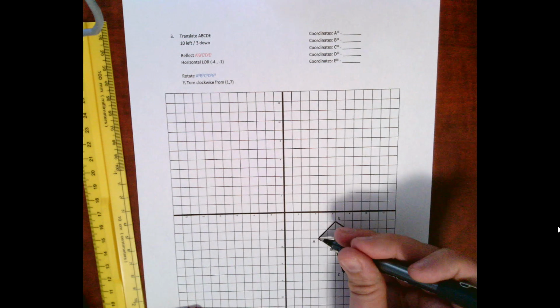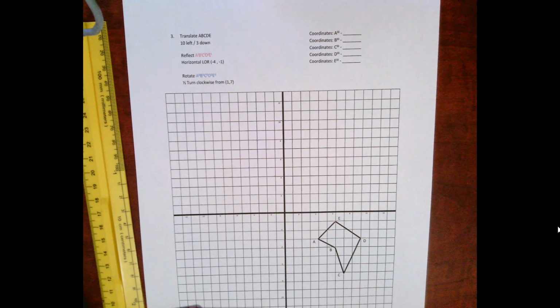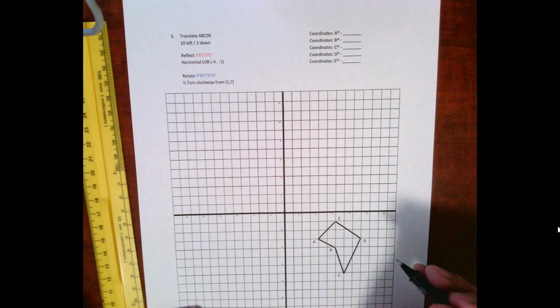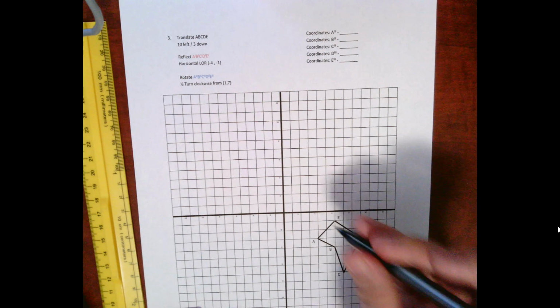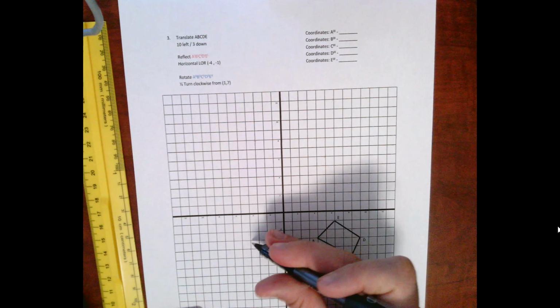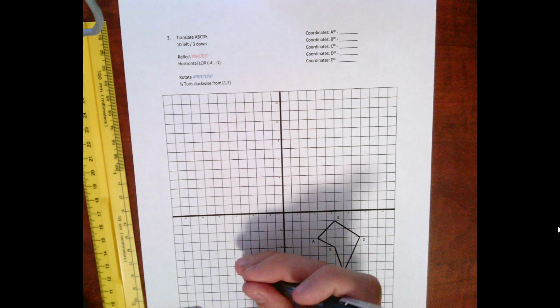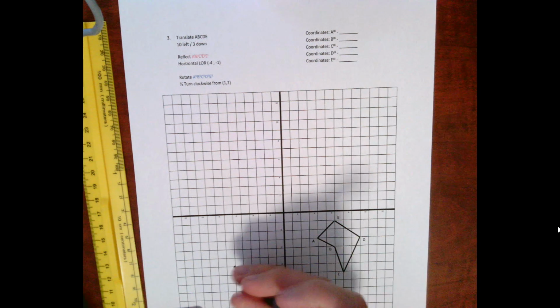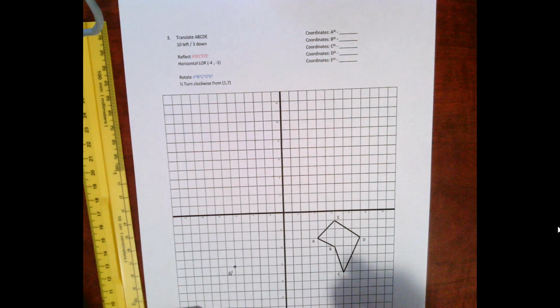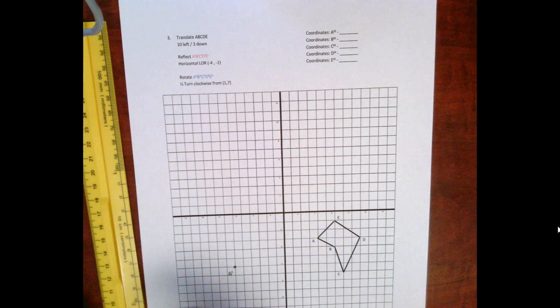Now it's 3 down. A is at -3 on the y-axis, and -3 minus 3 is -6. So I know already that this point should be -6, -6. Let's find out if I'm right. Counting 1, 2, 3, 4, 5, 6, 7, 8, 9, 10. 1, 2, 3, right there. That's going to be my A prime. And we can see -6 on the x-axis and -6 on the y-axis.